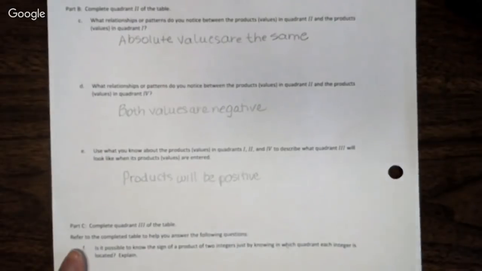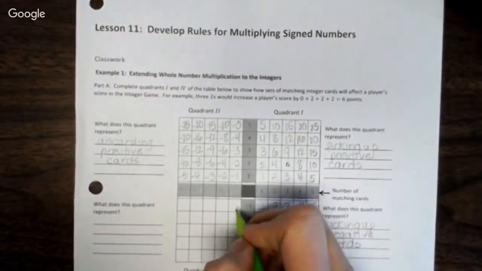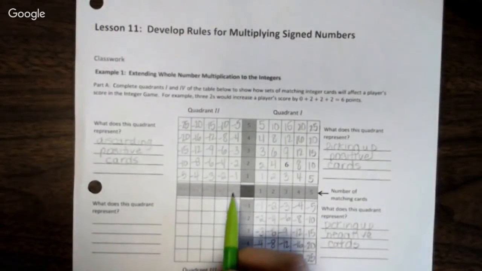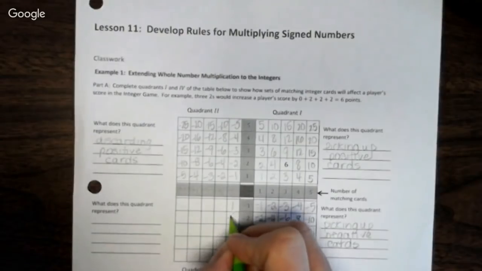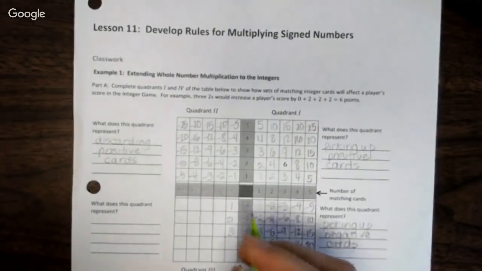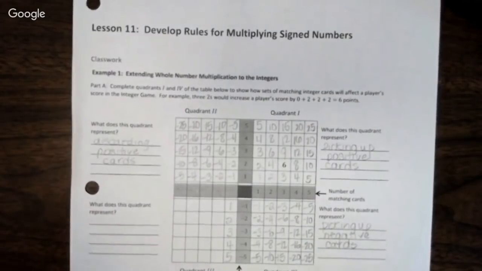All right, so part C says, let's complete quadrant 3. So if I get rid of a -1, that's actually going to make my score go up 1. If I get rid of 1, -2, it's going to go up 2. If I get rid of 1, -3, it's going to go up 3. And then we have 4 and 5.